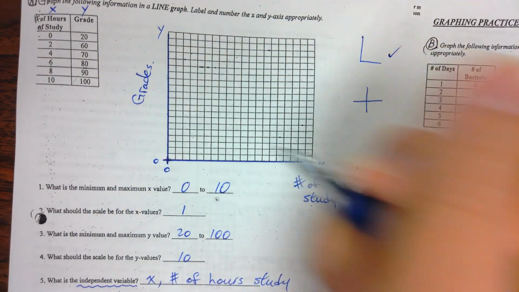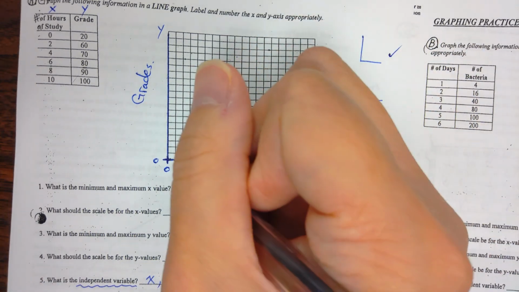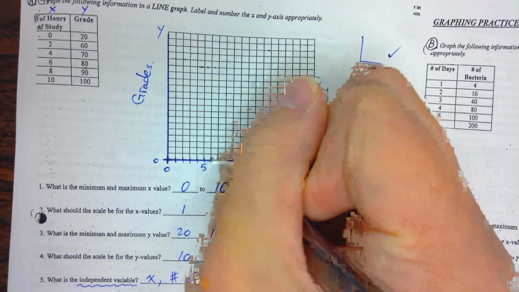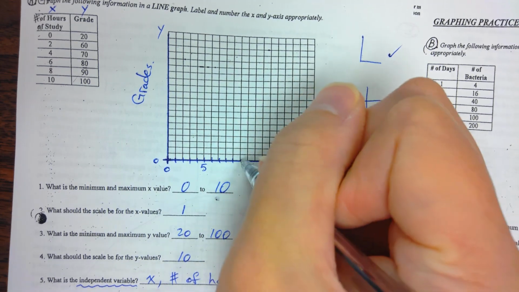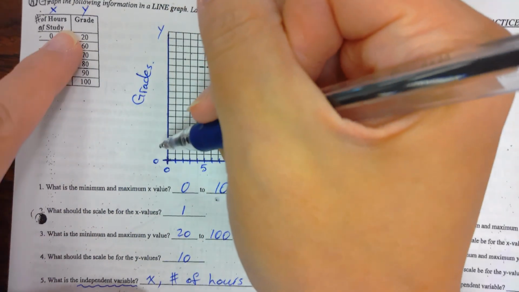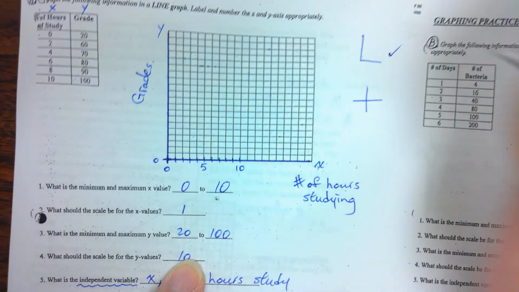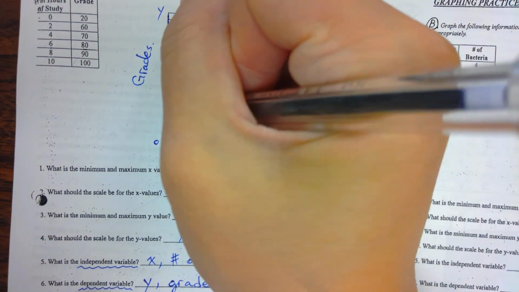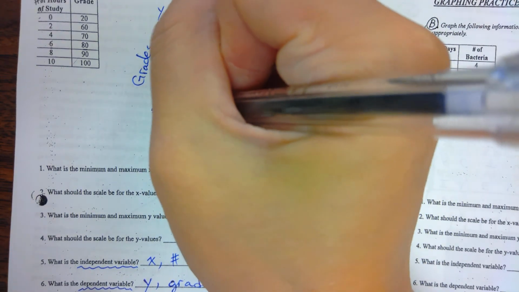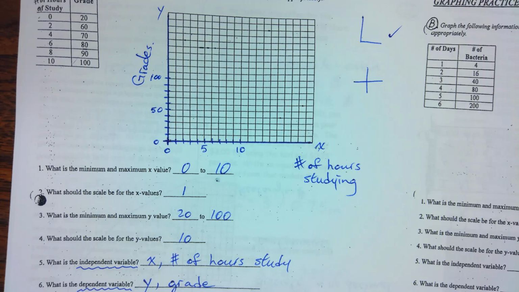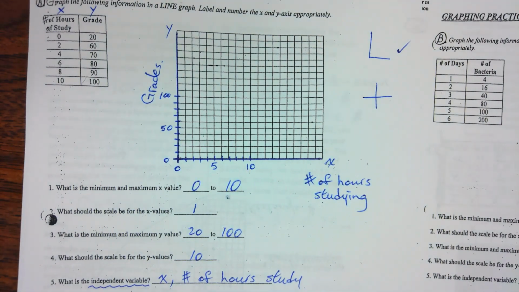So now we're going to go up by ones, we said. So 1, 2, 3, 4, 5, 6, 7, 8, 9, 10. Okay. And then for this, we said we're going to go up by tens. So 10, 20, 30, 40, 50, 60, 70, 80, 90, 100. Okay. So now we plot the points.